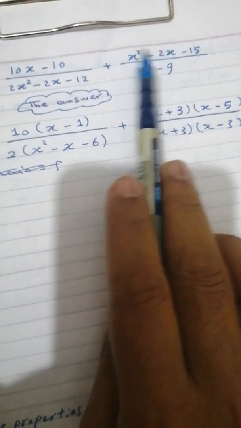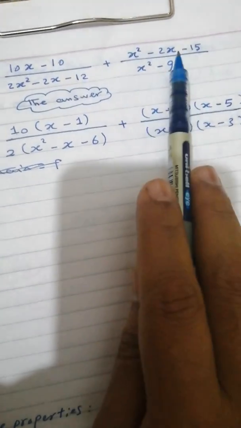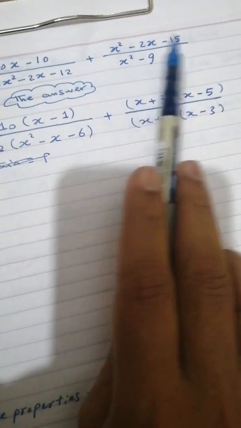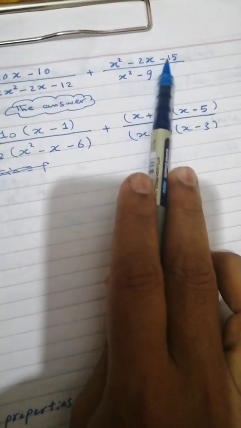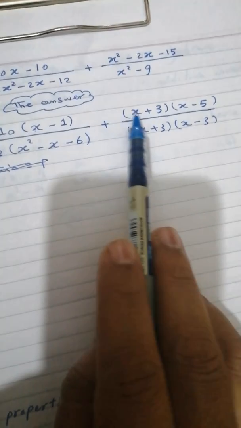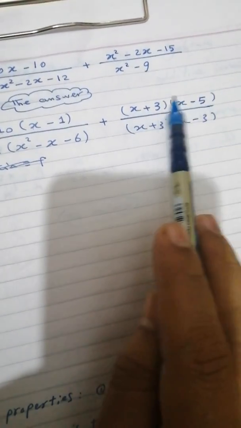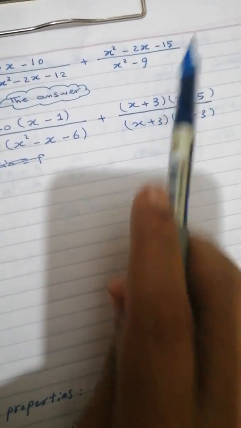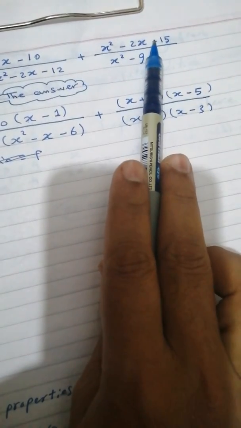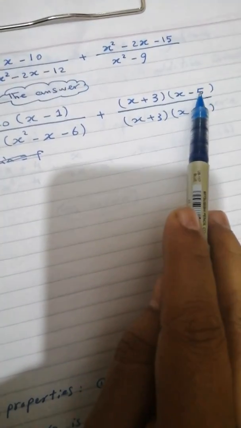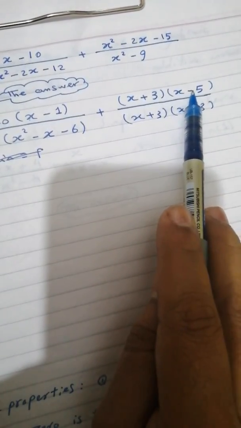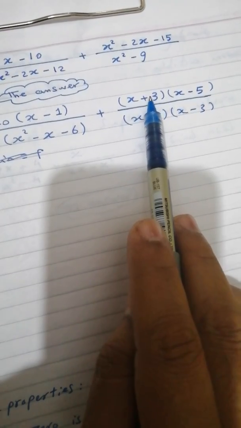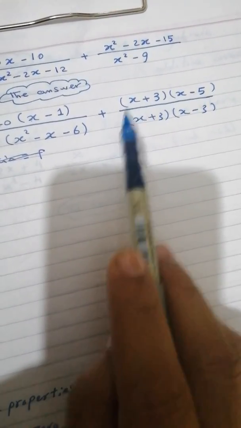Plus, you can factorize the numerator and the denominator of the second fraction. Two numbers, their product is 15. The difference between them is 2. x by x, 3 by 5. The sign of the last term is negative. Then the greater number, which is 5, takes the sign of the middle term, which is negative, and the 3 takes a different sign, which is positive.